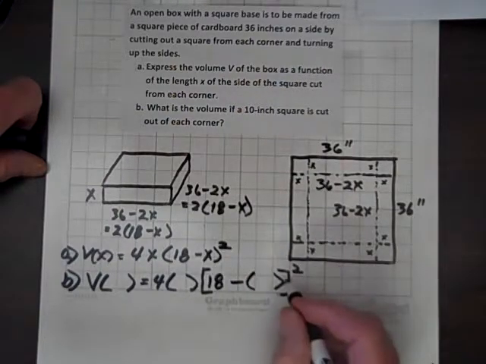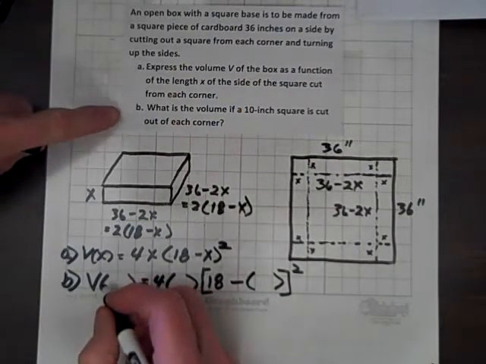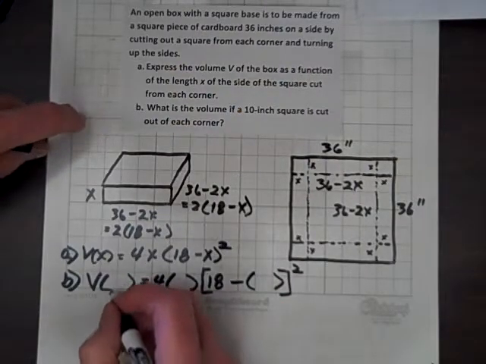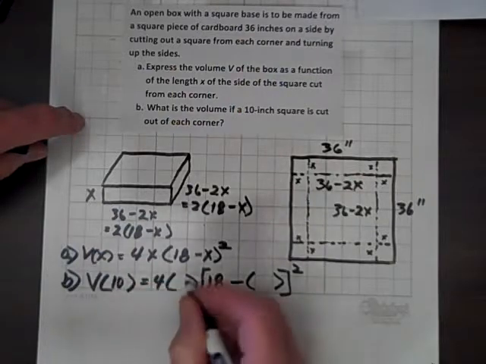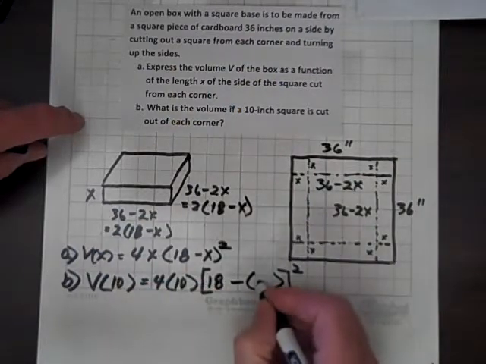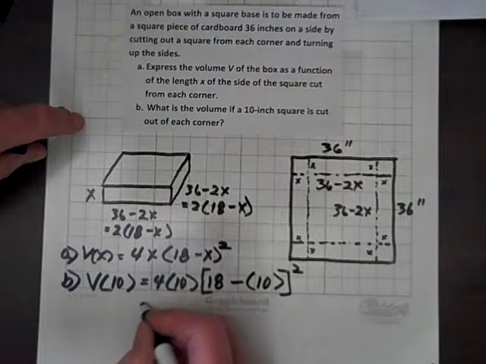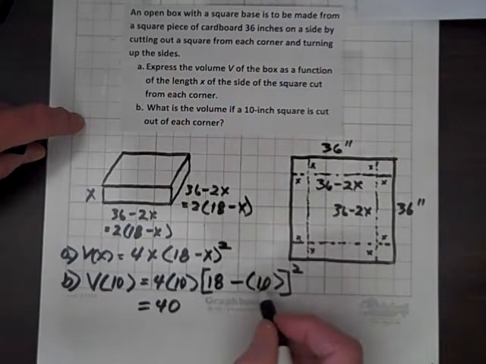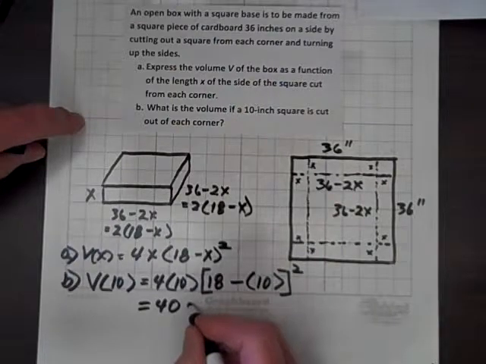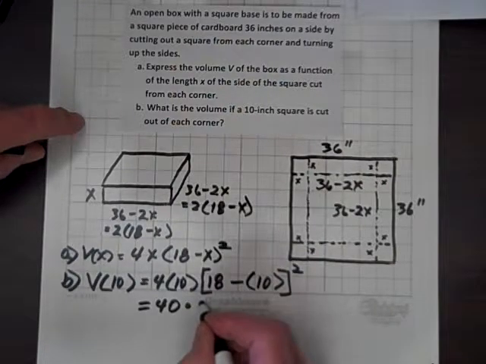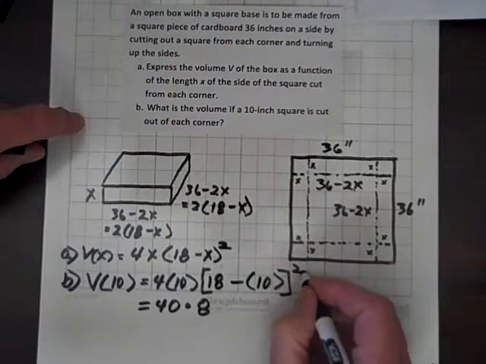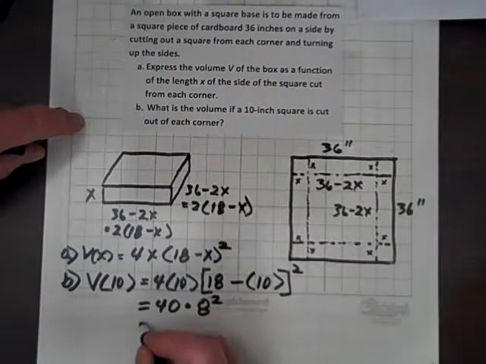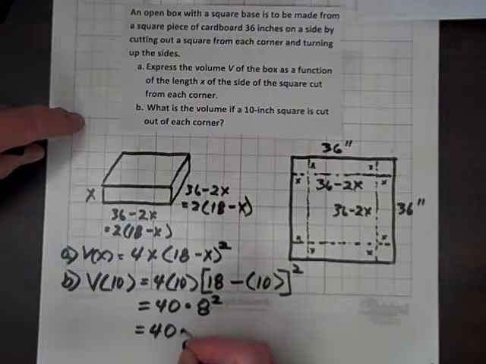So if we're supposed to evaluate this for x equals 10 inches, if I put a 10 here, I must put a 10 there, and a 10 there. And what we have is 40, and 18 minus 10 is 8, and we're going to square that. So now we have 40 times 64.